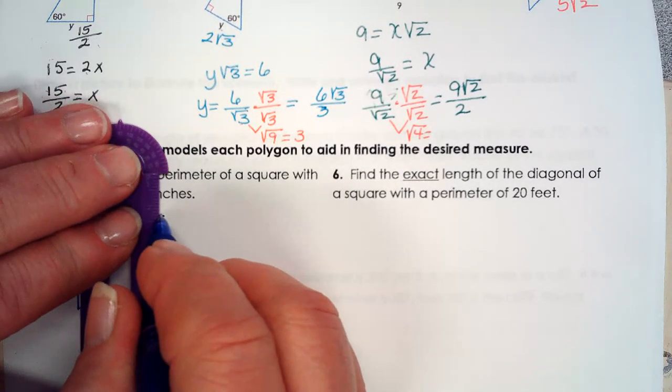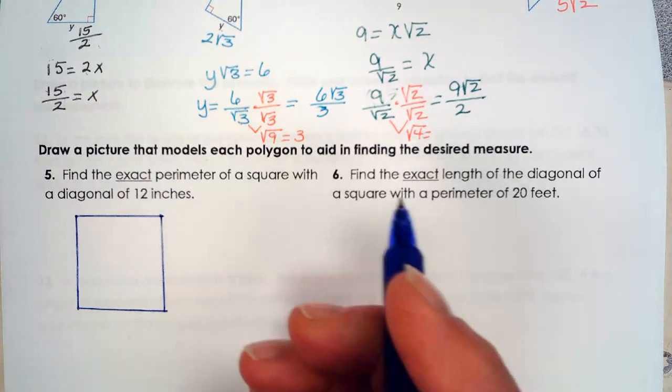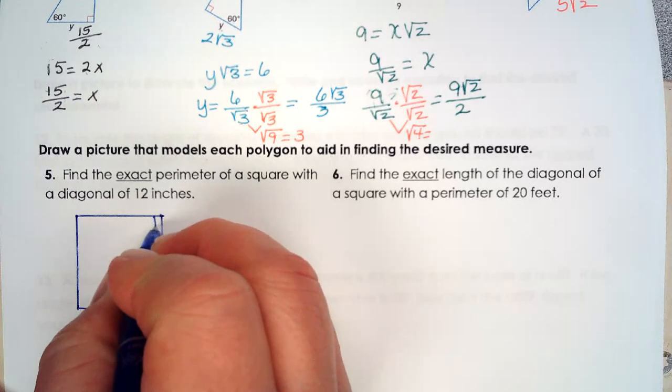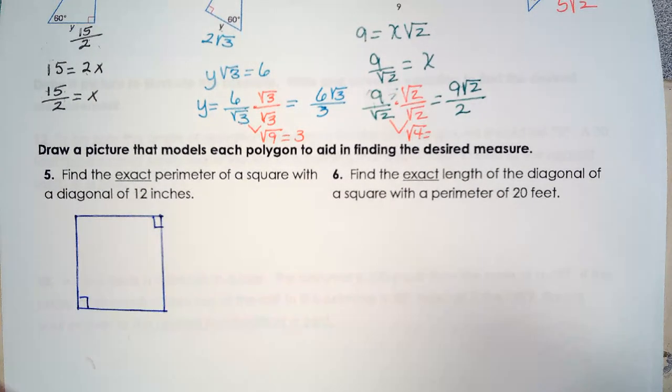Now, as you can see, I'm in a hurry, so I've got to tell you that this is a square. I'm going to put those 90-degree angles there.